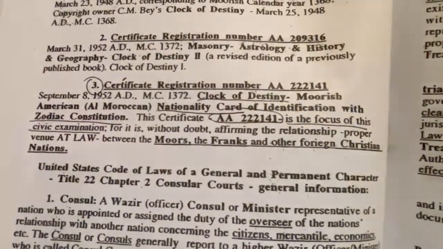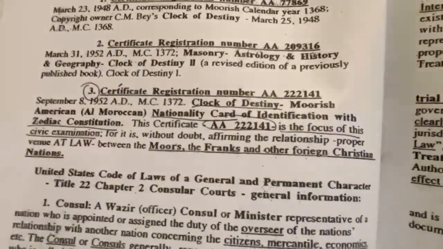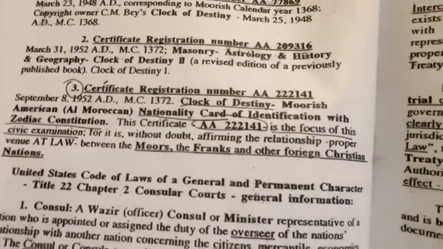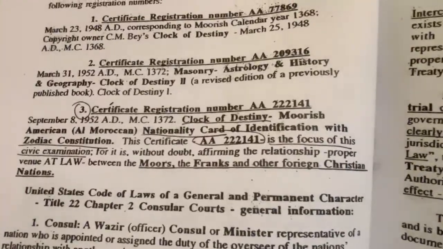Y'all see its relationship to our nationality card, which is proper, authentic identification of your status and political allegiance. Hold on. So there's so much here, y'all.